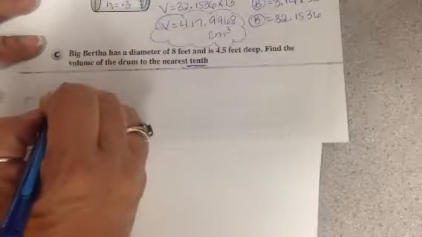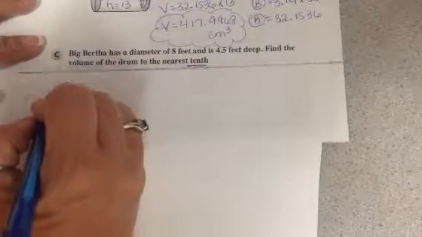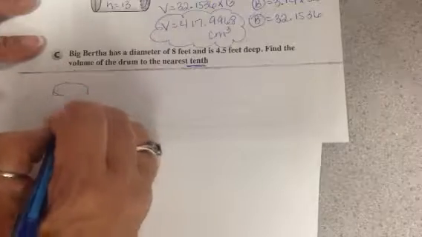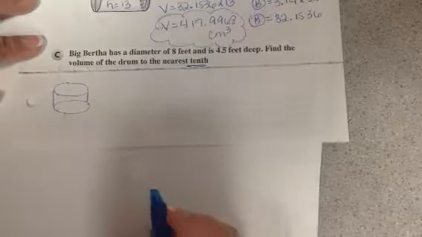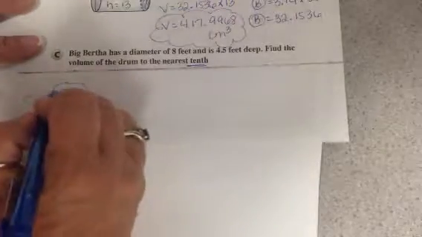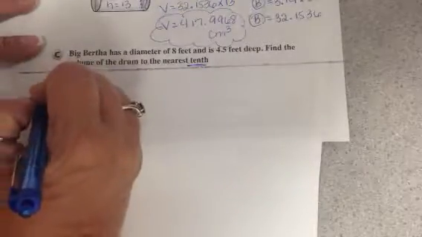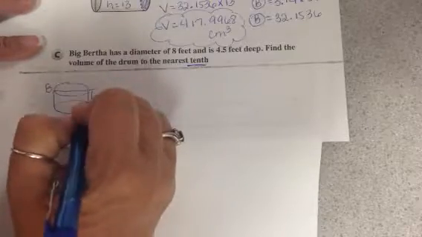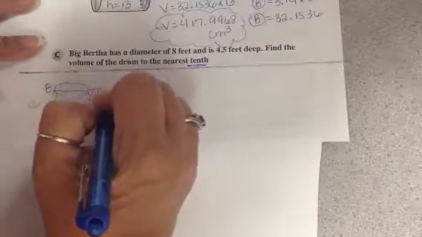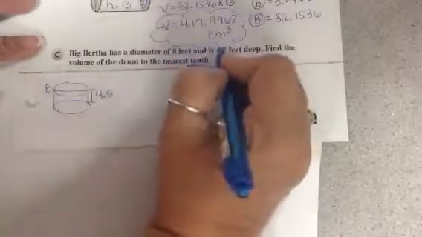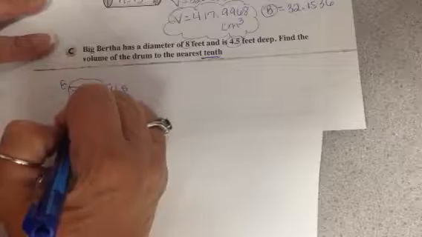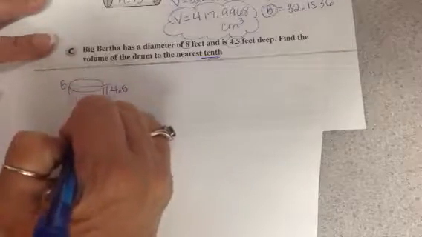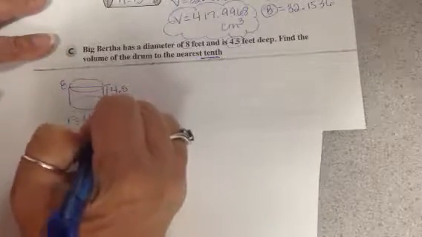So the first thing that I want to see you do on one of these word problems is to draw the picture. Okay. We have a drum, looks kind of like this. I never said I was good at drawing, you guys know that. It gives me my diameter, which goes all the way across, so that's 8. And it gives me my height, which is 4.5. It gives me those right here. Okay? So my radius equals 4, and my height equals 4.5.